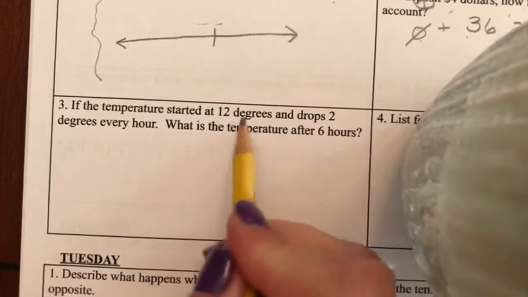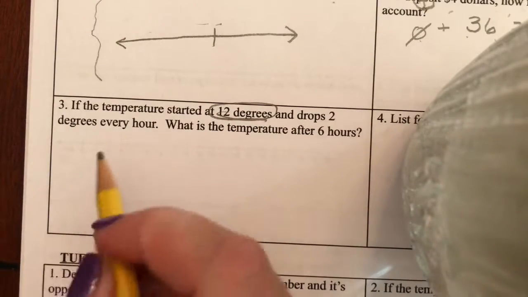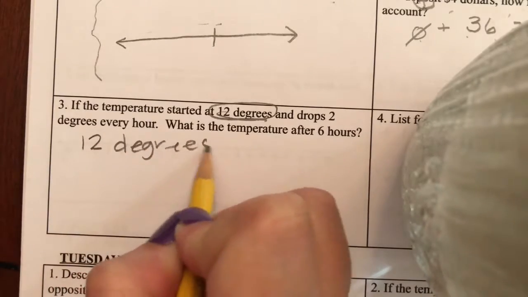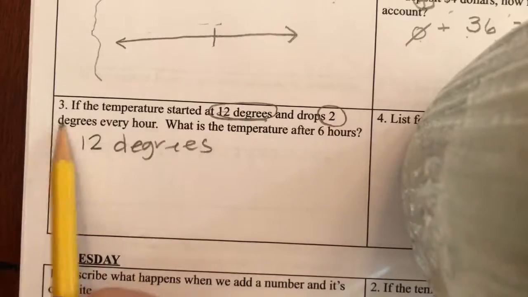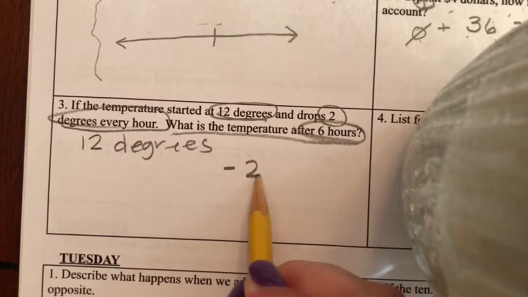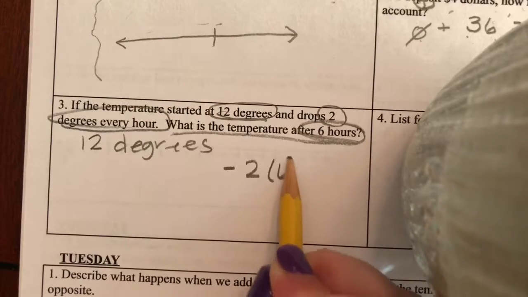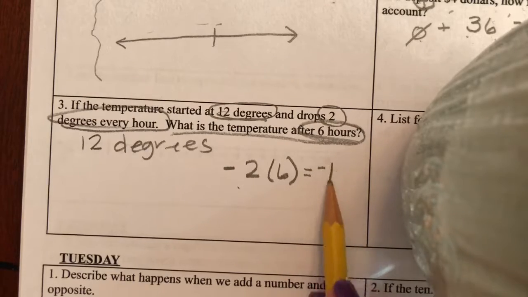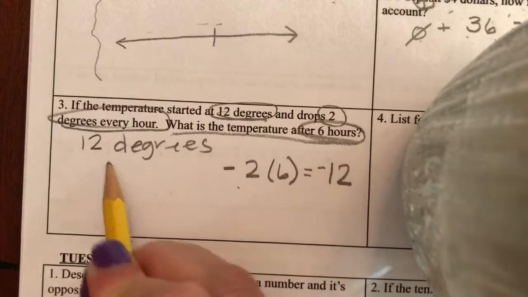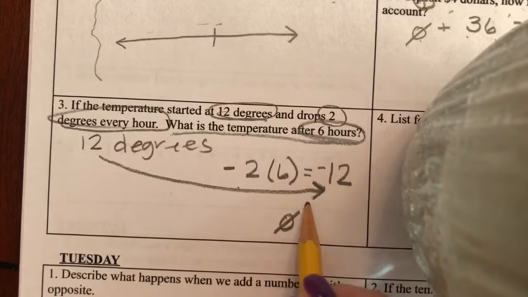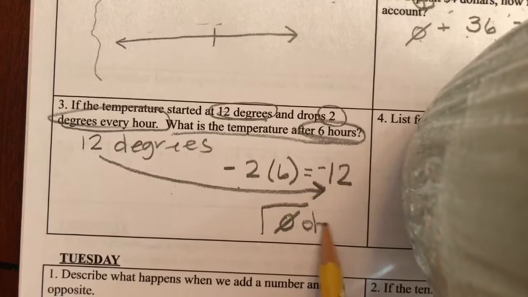If the temperature started 12 degrees, so this is actually giving us a starting that's not 0. So we're going to start at 12 degrees and drops 2 degrees every hour. What is the temperature after 6 hours? So it's going to drop 2 degrees for 6 hours. When it does that, minus 2 times 6 is going to drop 12 degrees. All I have to do is take my initial 12, subtract my 12, and I'll be left with a temperature of 0. And let's put degrees here just to be super thorough.